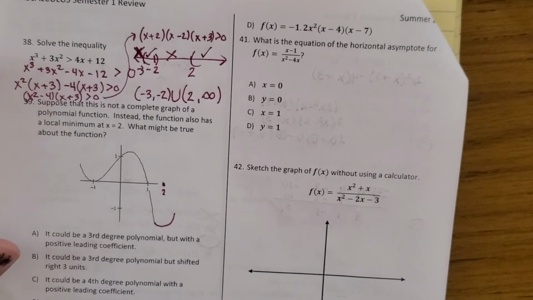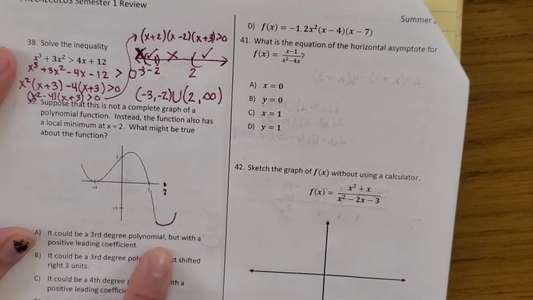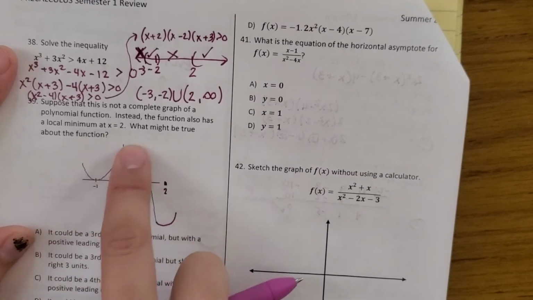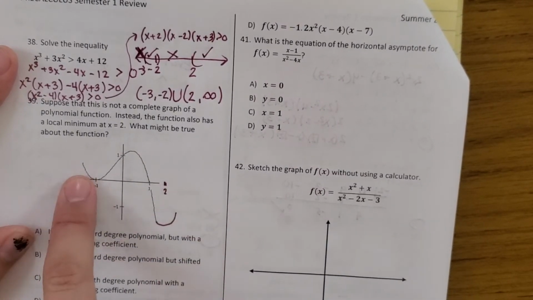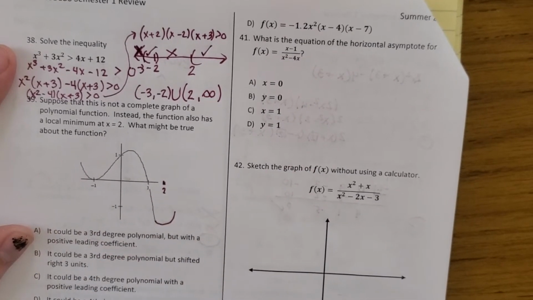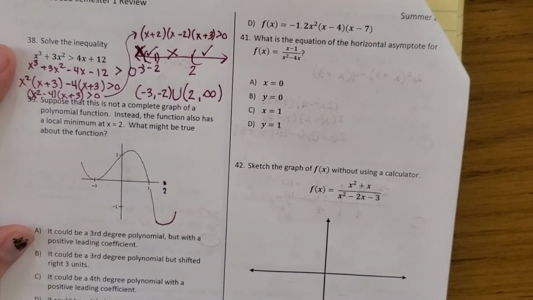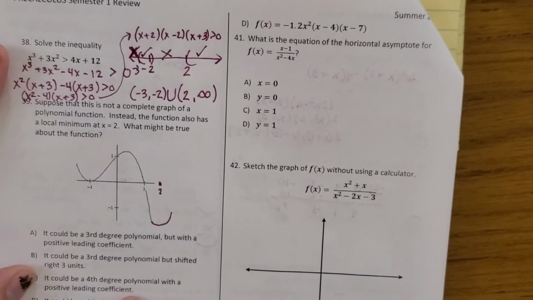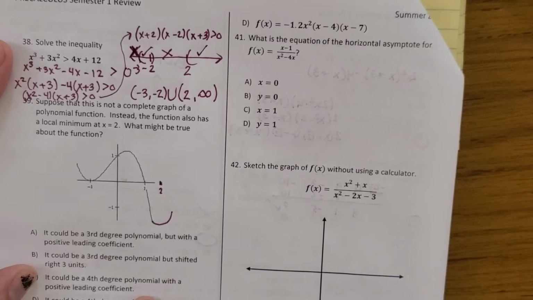What has to be true about this function? So it could be a third degree polynomial, but with a positive leading coefficient. 1, 2, 3, 4. Definitely not. It's got to be even right now. So it's definitely not a third degree. It could be like a fifth degree, but third degree is too small. It could be third degree. Still can't be that.